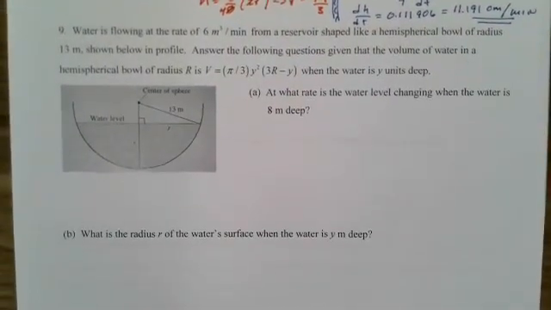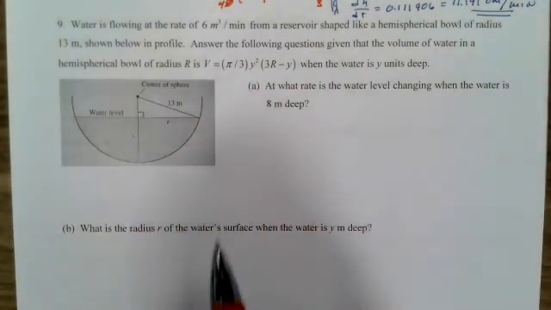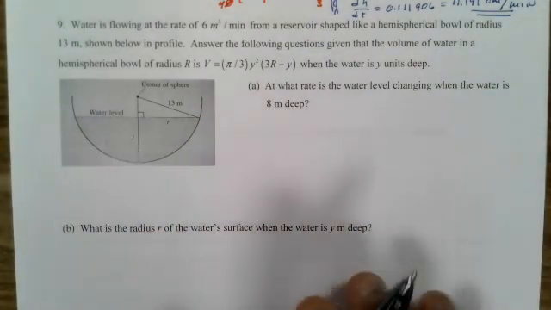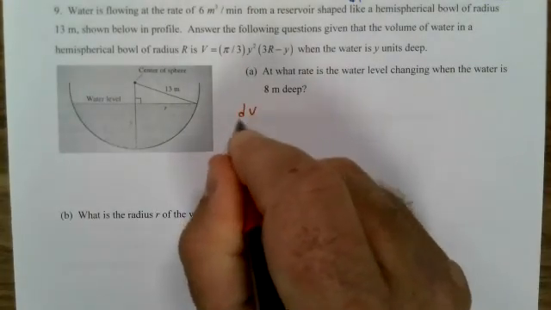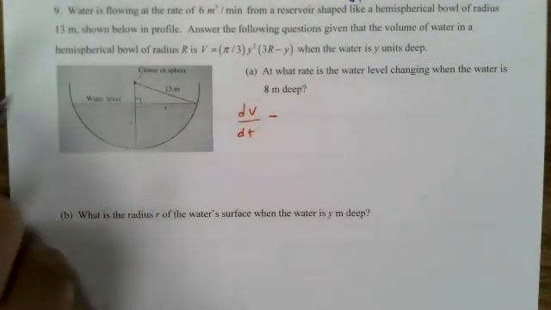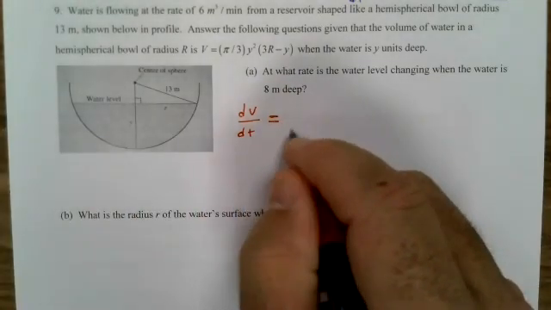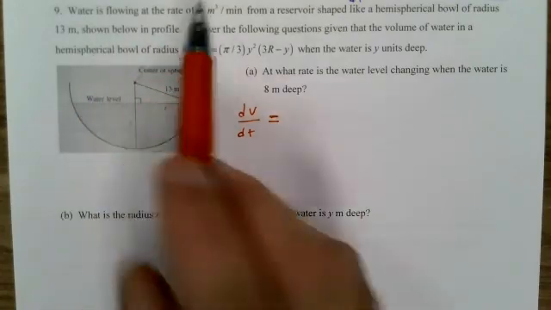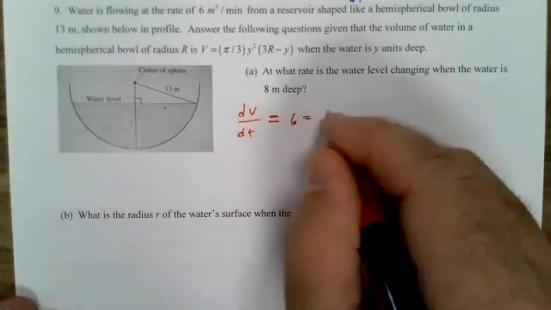Onwards, water is flowing at the rate of 6 cubic, yada, yada. Volume, they gave it to us. Oh, isn't that delightful? What rate is the water level changing when water is 8 meters deep? So dV/dt equals 6, which equals some messy stuff here.